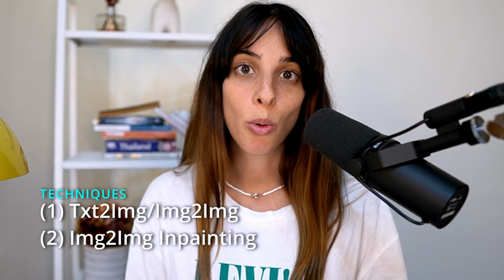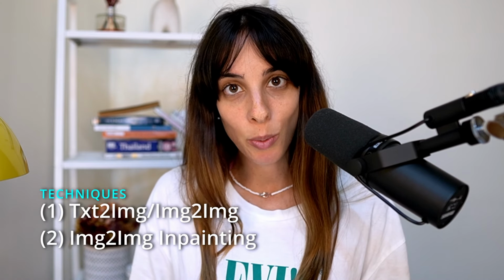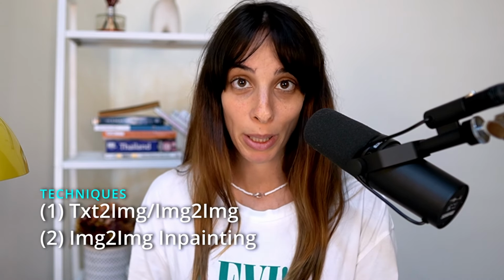Hello everyone, today I would like to show you how to modify a picture. In particular, there are two techniques we can use for modifying a picture, an image. One is the text to image or image to image as well. The other one is the image to image in painting.